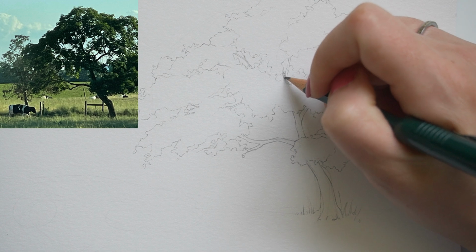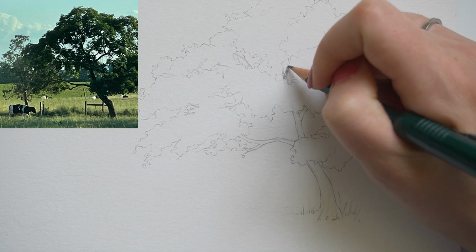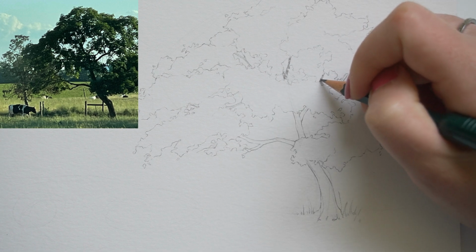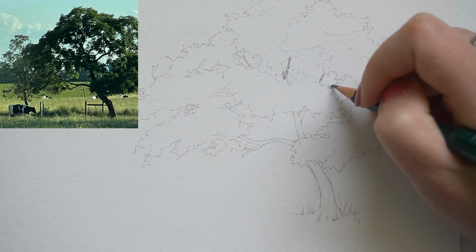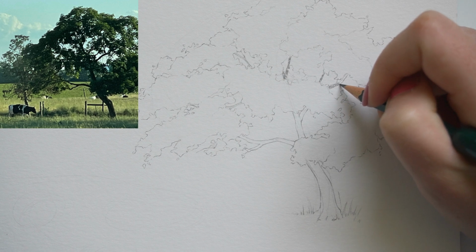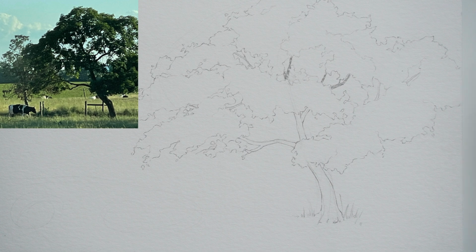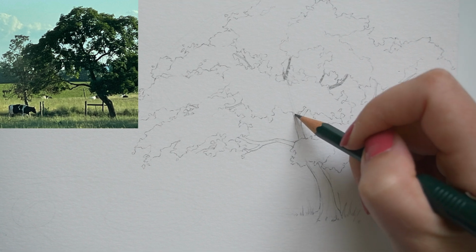I'm gonna shade in the trunk. Just let that be for now, the trunk and the branches, and let that be the deepest value for now.